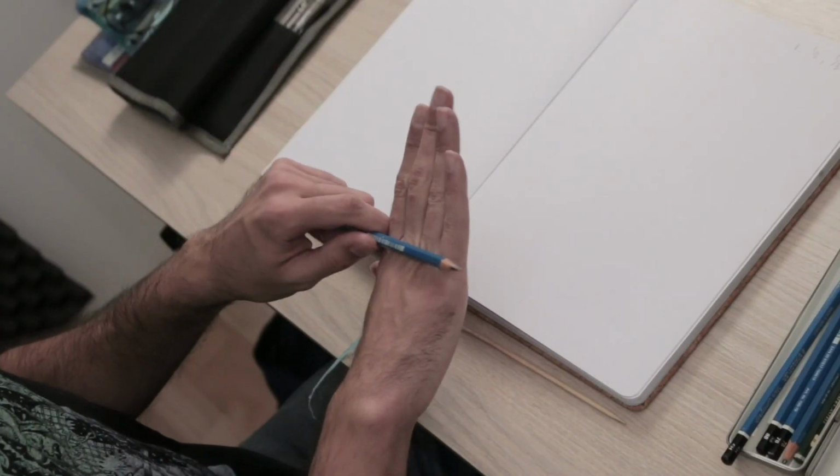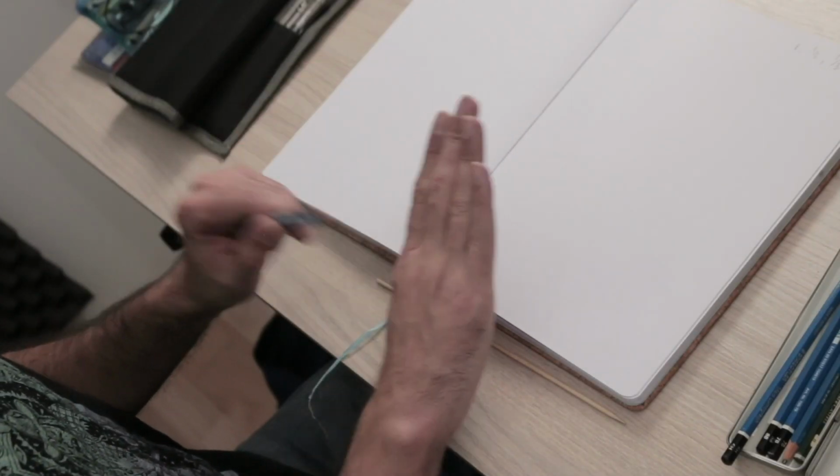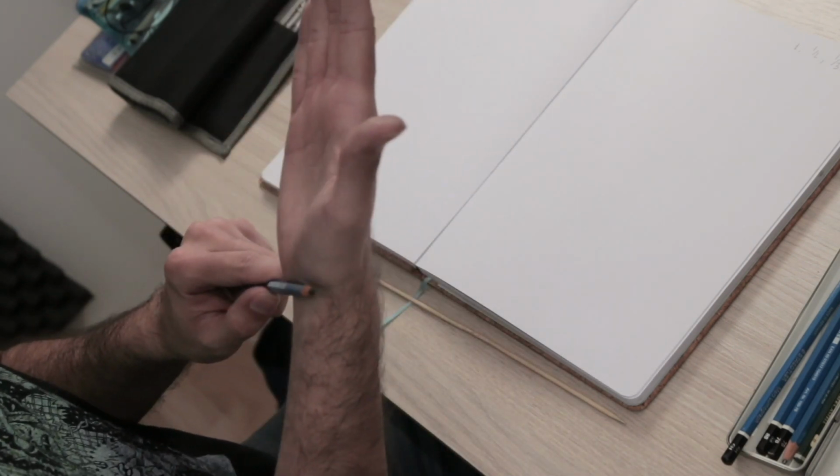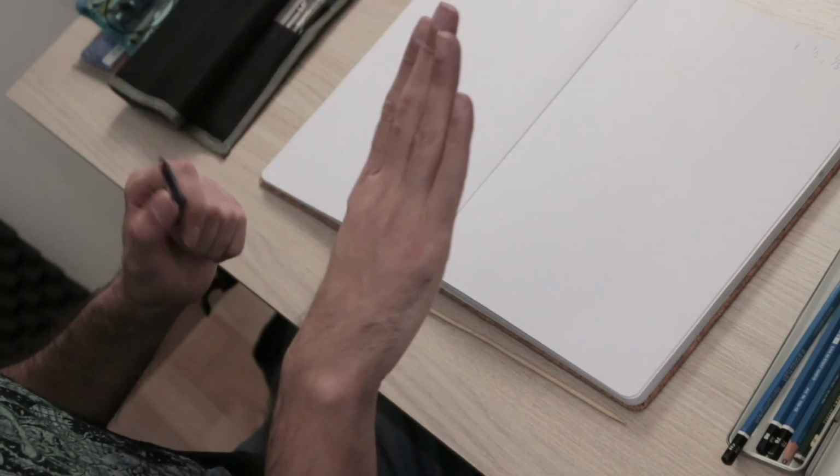For example, if I'm drawing something and I don't find a very precise way to measure it, I can measure it in relation to other things, right? For example, thinking that the fingers are a half of the hand, a little bit more, depends on the hand.